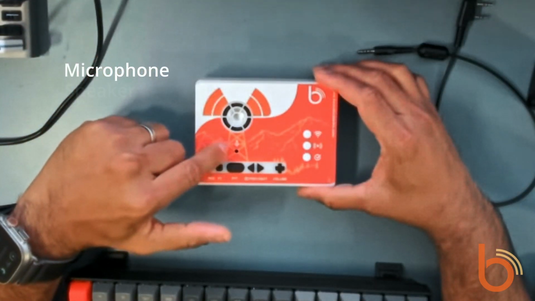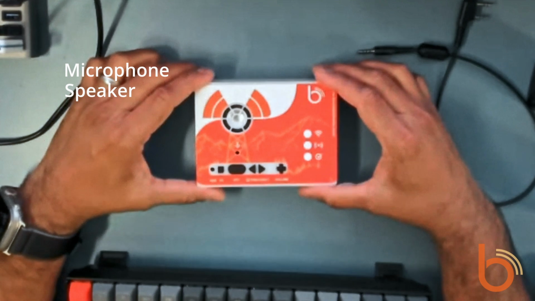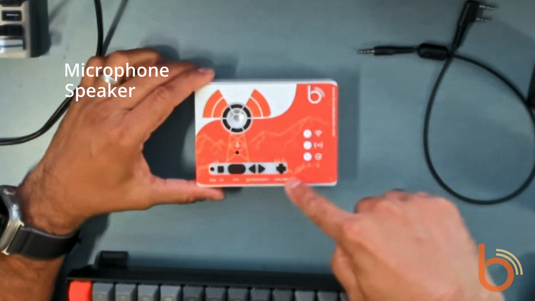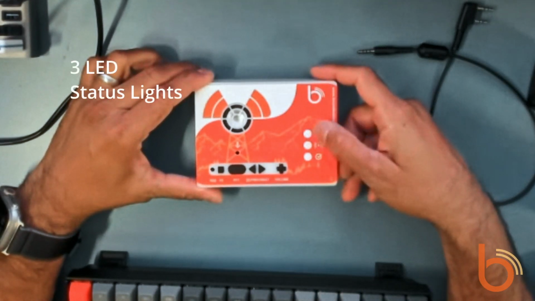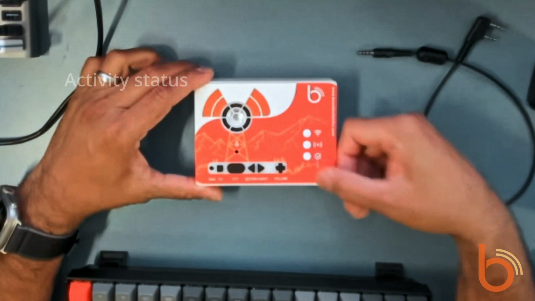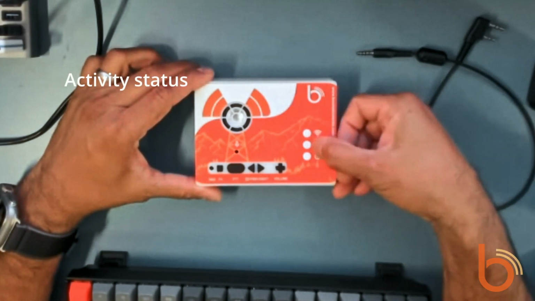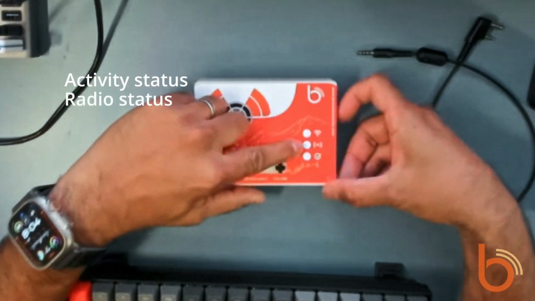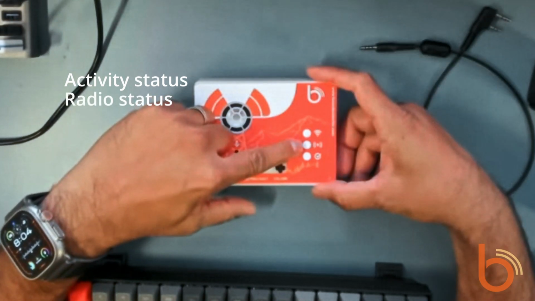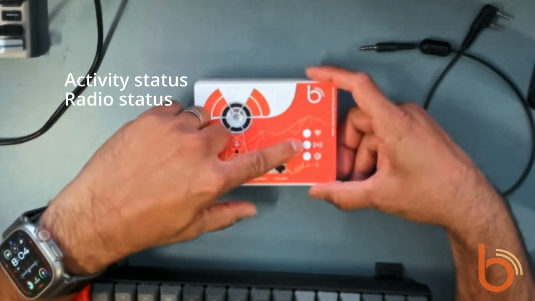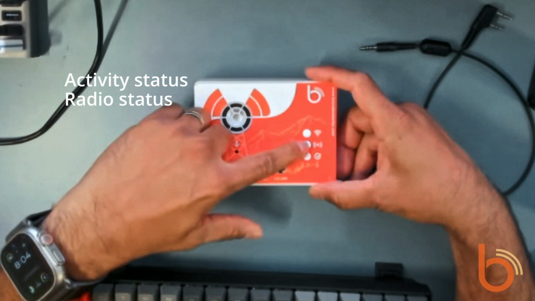You can see it by the symbol, a speaker, and a bunch of buttons. We'll talk about this. And we have three LED status lights. The first one is for the Boondock. This shows what the Boondock is doing right now. The second one is your radio. What is it doing? Is it recording audio, or is it transmitting? All that you will see here.